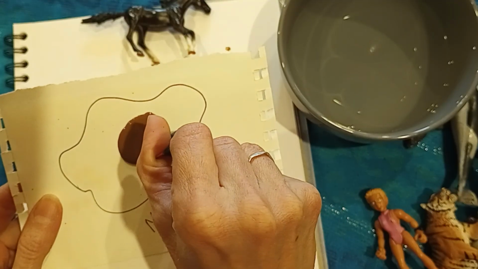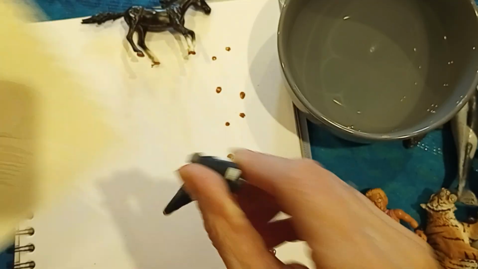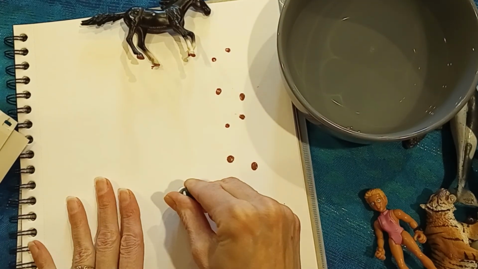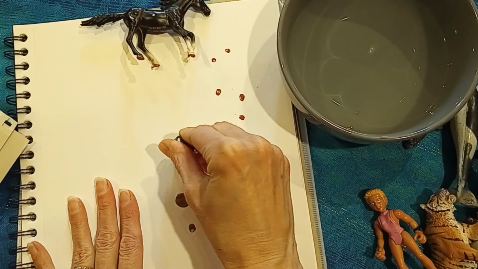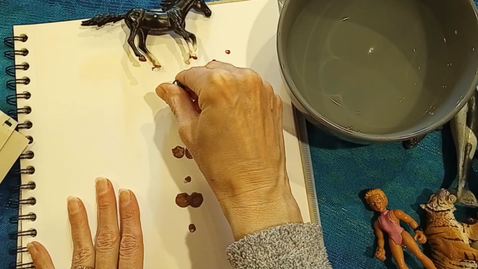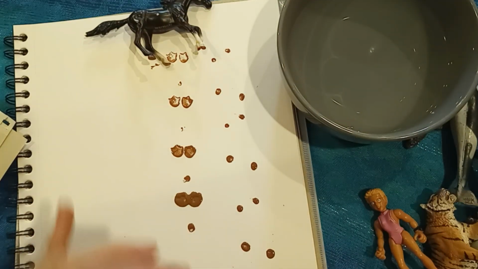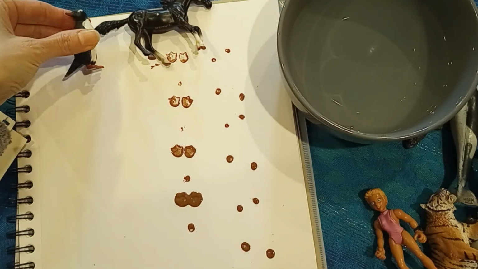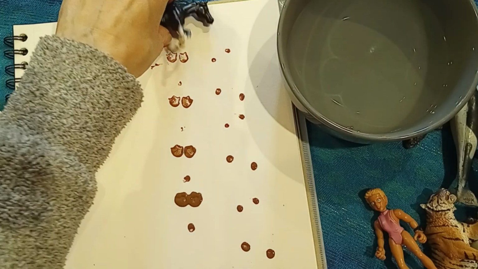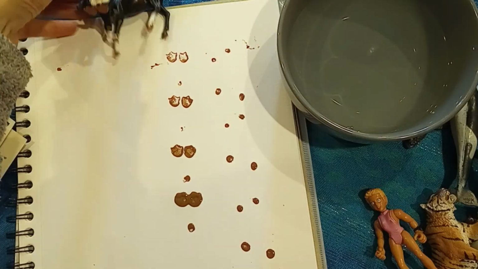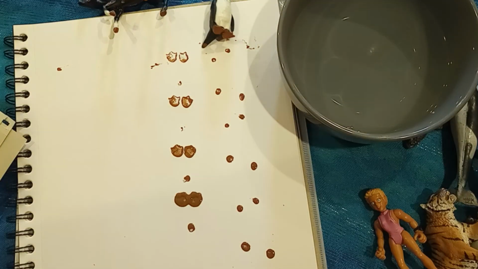And now his tail is in the mud. Now let's let him step on the paper. 1, 2, 3, 4. Now we see what the penguin's feet look like. We can make this into a guessing game and see if you can remember whose footprints are whose.